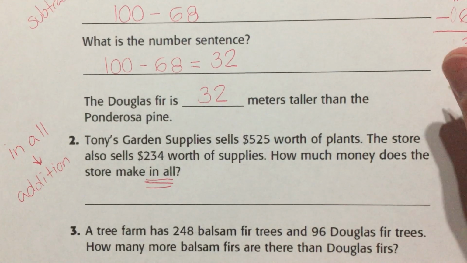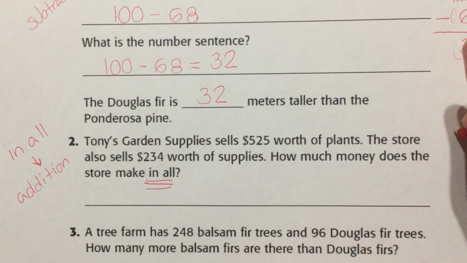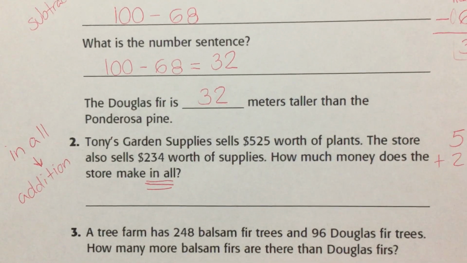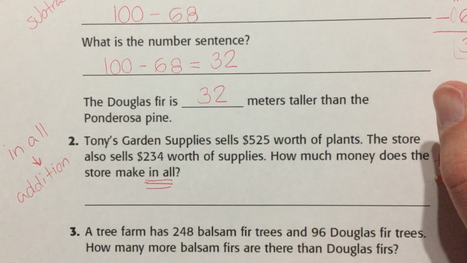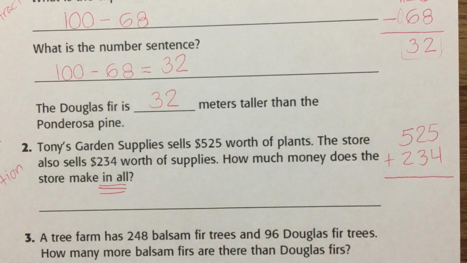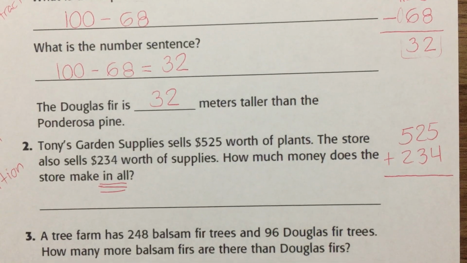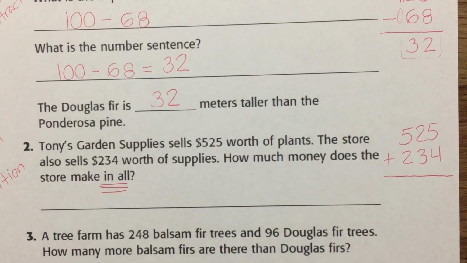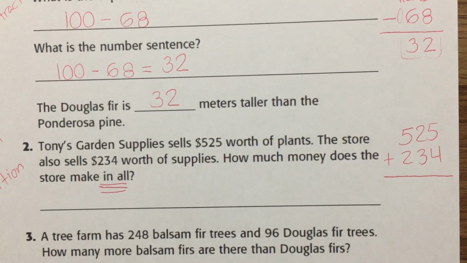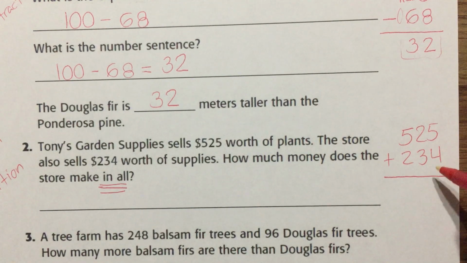Our expression is right here. Okay, 525 plus 234. Okay, that is an expression. But the second that I put this bar underneath, that bar means equals. Okay, it doesn't have the 2 lines like we're used to with an equal sign, but that bar underneath means equals. So 525 plus 234, that bar means equals. That turns this whole thing into an equation as soon as we get our answer down below. So let's add these numbers together.